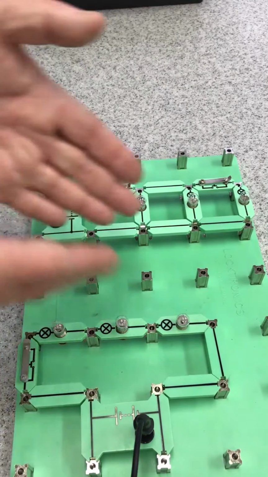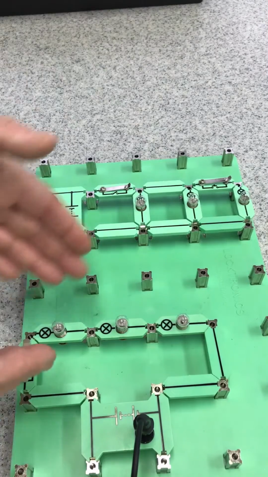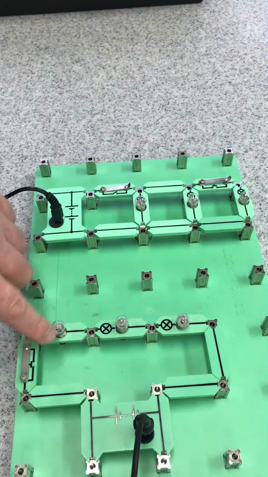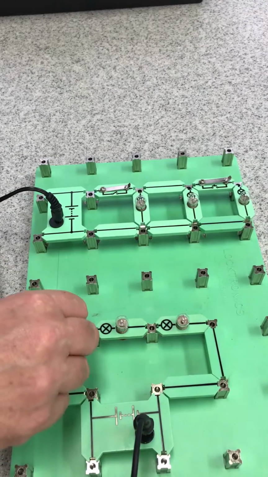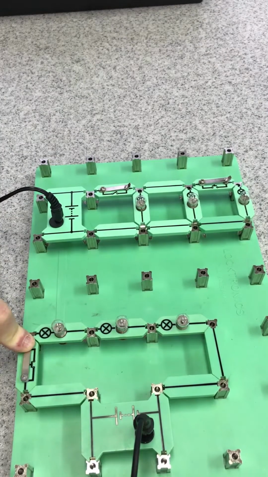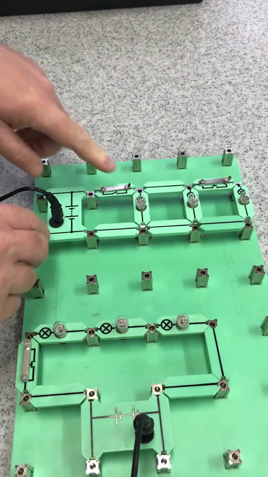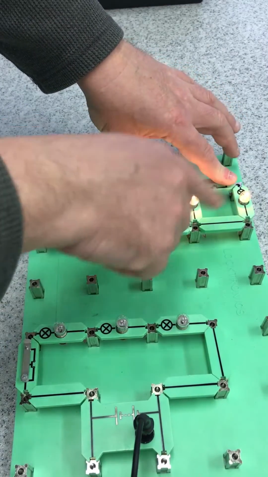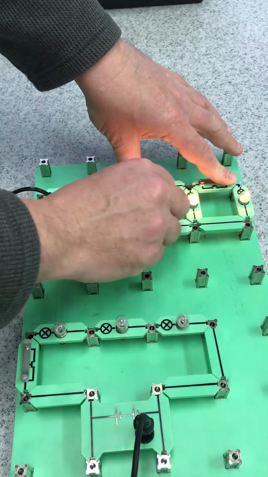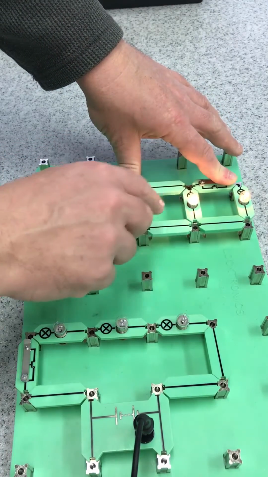Imagine Christmas tree lights, so fairy lights on a Christmas tree. This was a traditional arrangement, and if one of the lamps failed, you had to go through all of the lamps to find out which one had actually broken. Whereas in this one, this is what you'd have in modern fairy lights with LEDs. If one of the lamps breaks, it doesn't matter, all the others stay on.